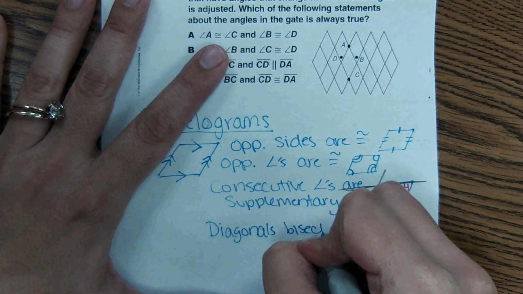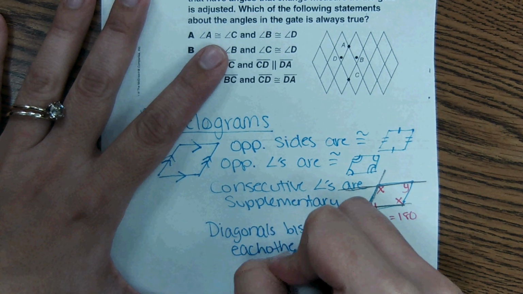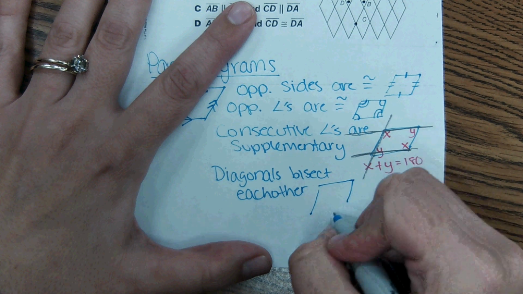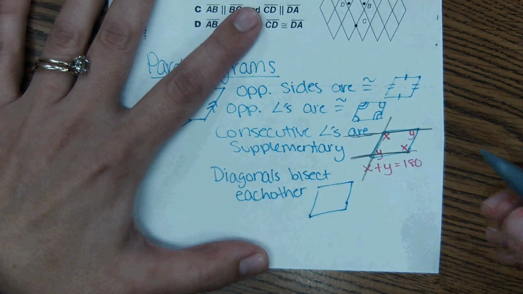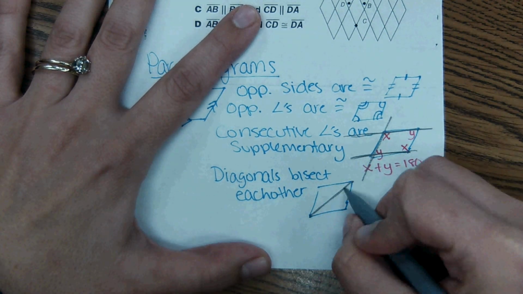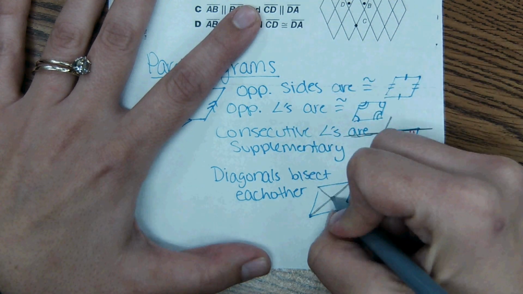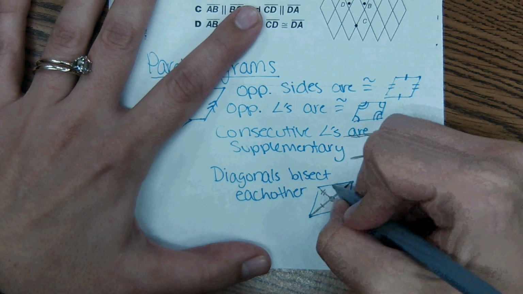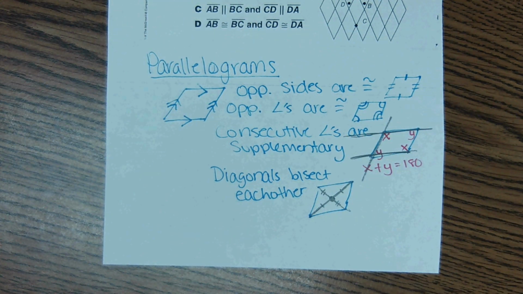And then the last one, diagonals bisect each other. So in a parallelogram, the diagonals bisect each other. Bisect means break something exactly in half. So with your parallelogram, you have your diagonals. These diagonals aren't the same length. This one's definitely longer than this, but they intersect at the segment's midpoint. So this is the same length as this, and this here is the same length as this.